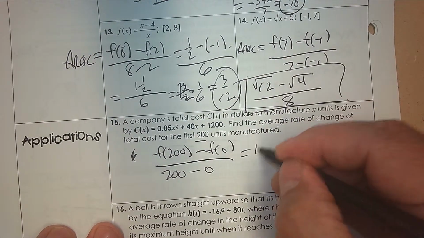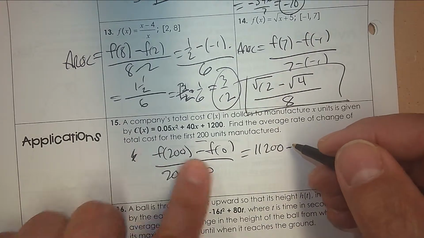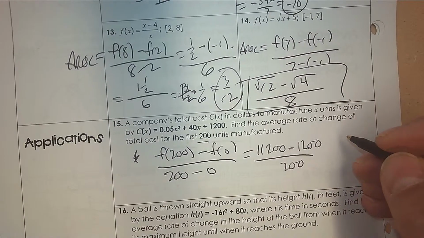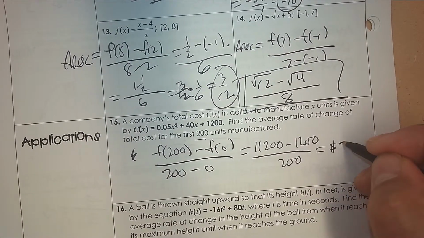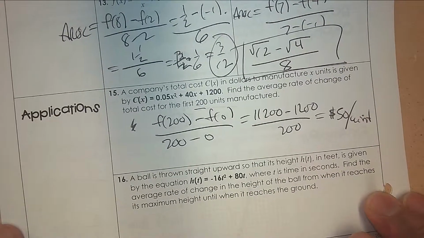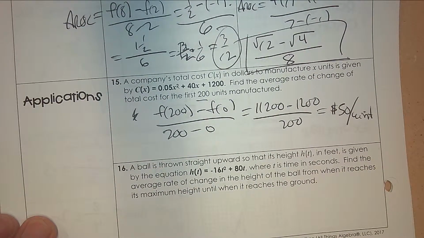It's 11,200. Plug in 0. That's easy. It says 1,200. And then 200 on the bottom. That just simplifies to 50. So what's the average cost for the first 200 units? And the average cost per unit is $50.